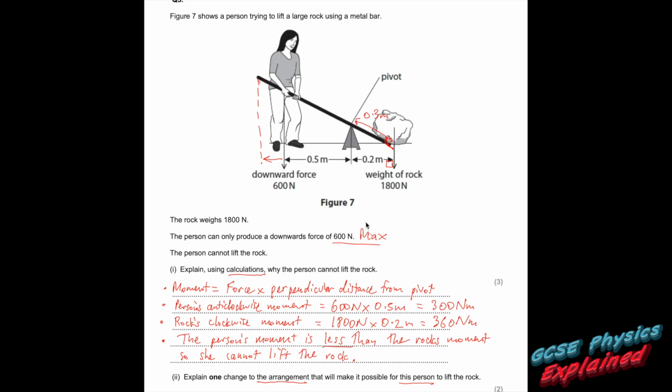It's said, now this is why I'm coming back to this, that the 600 newtons was her maximum force. So you can't just say increase her force to increase the moment, which it would, but she's already pushing as hard as she can. So the only thing we can do is to ask her to increase the distance that she's pushing. So in other words, get it to push from the end, it'll increase the perpendicular distance and that'll increase the moment. And then hopefully her moment will be bigger than the rock's moment.